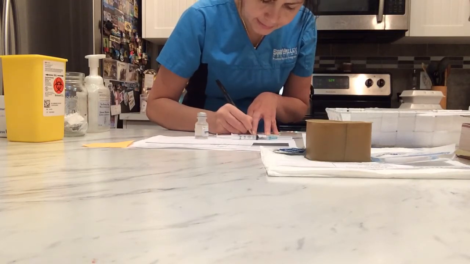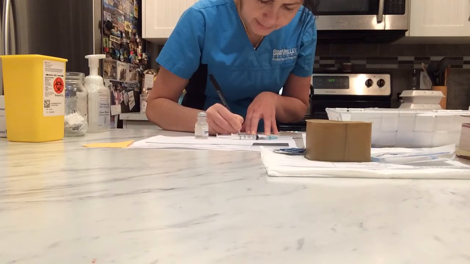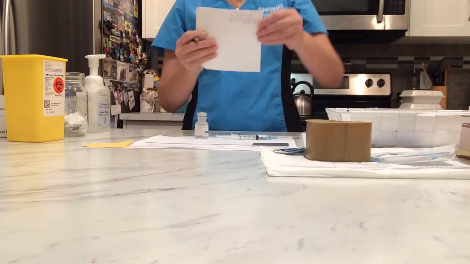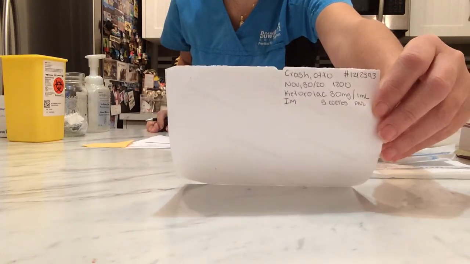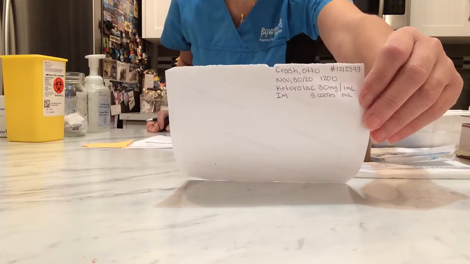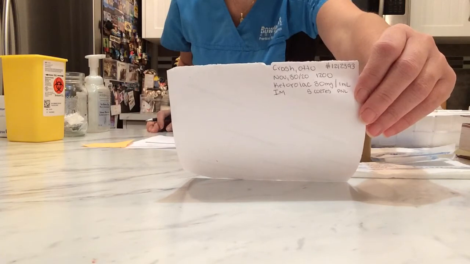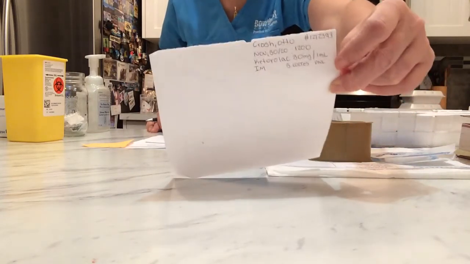The route is intramuscular, and I will sign with my designation. So in my label I have patient's name, hospital ID, date, time, name of the drug, concentration, dose, route, and my initials.